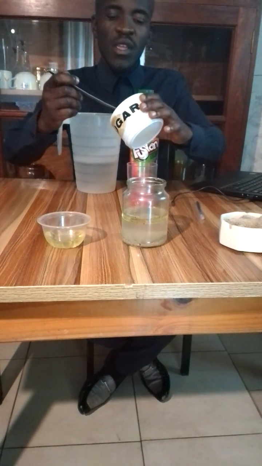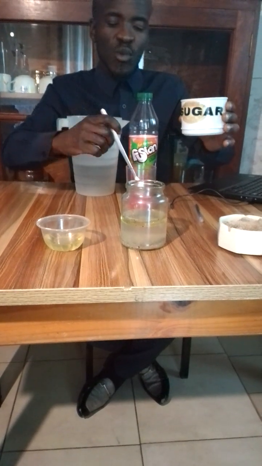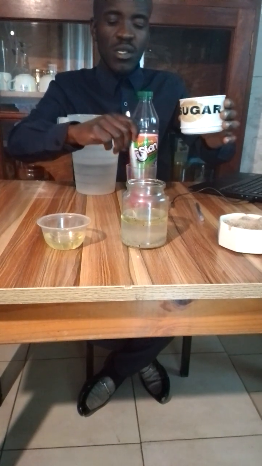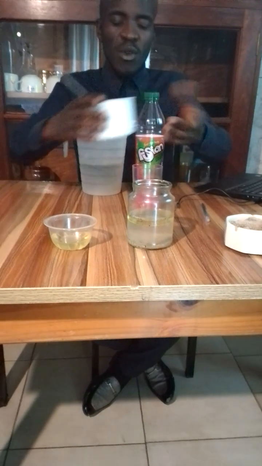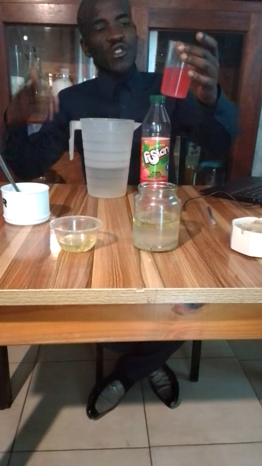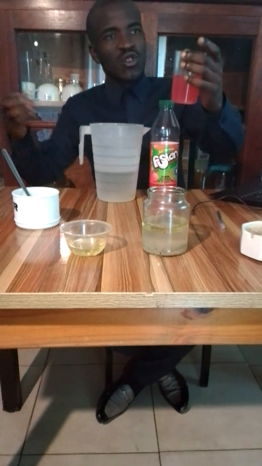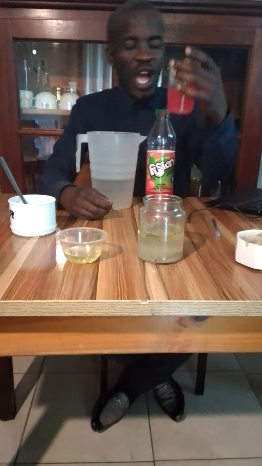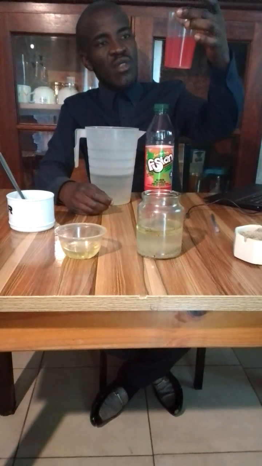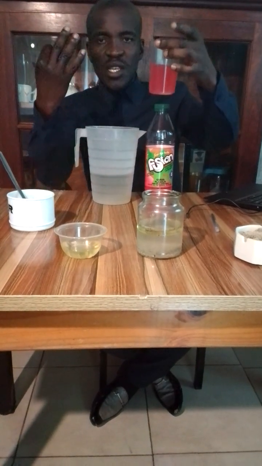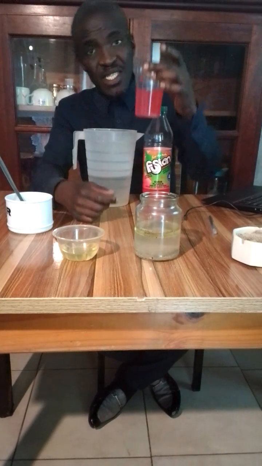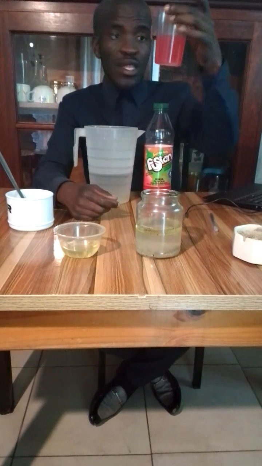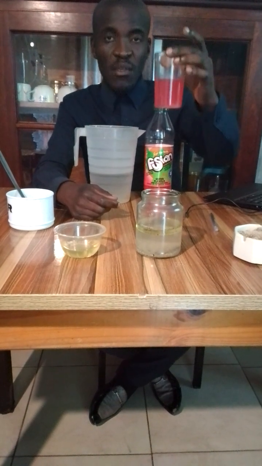We can even add the sugar on top of the mixture, because remember, a mixture is a combination of two or more. It doesn't matter as long as it is a combination of different substances. Now we can clearly see there are three substances involved. This is what we call a mixture.